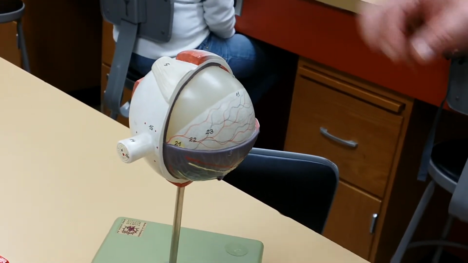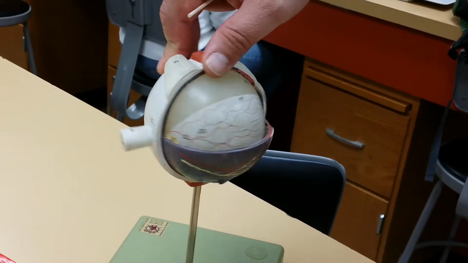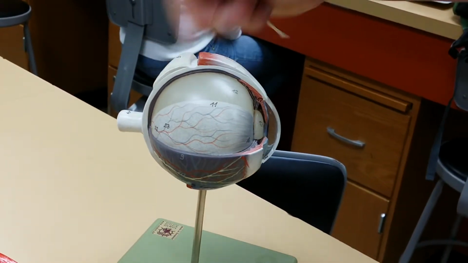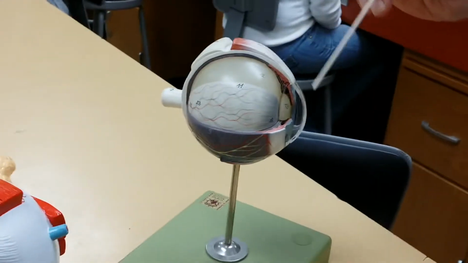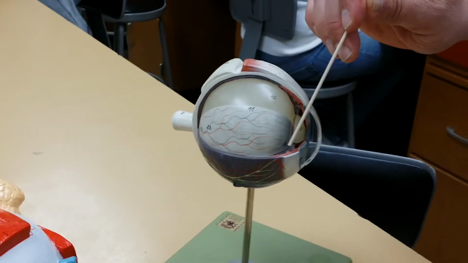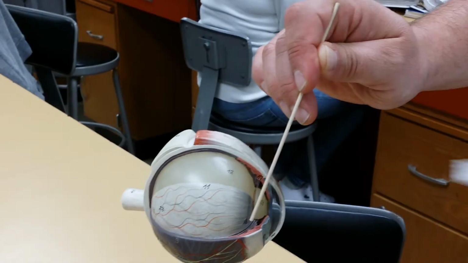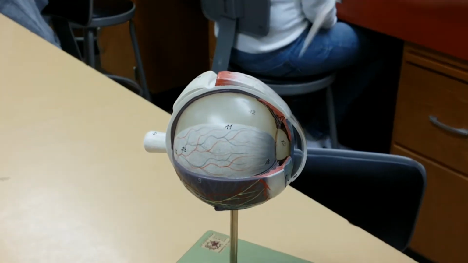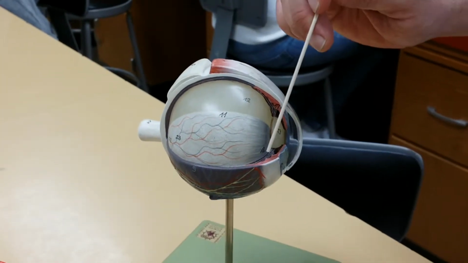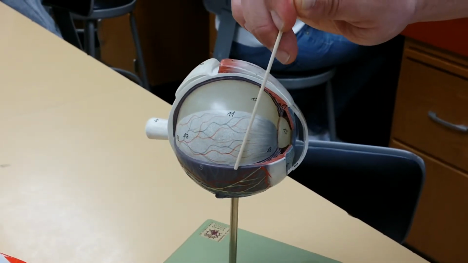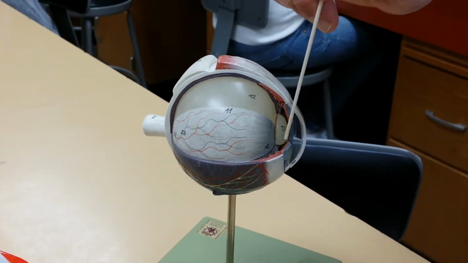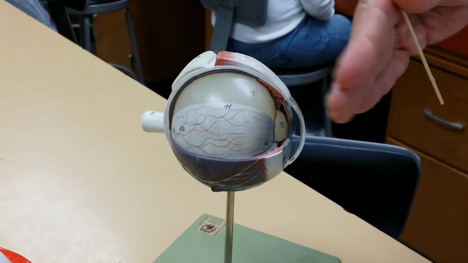From here we have the iris, which is right here. And this is the ciliary bodies. So it's going to go choroid, ciliary bodies, and then pupil. All is that one layer.